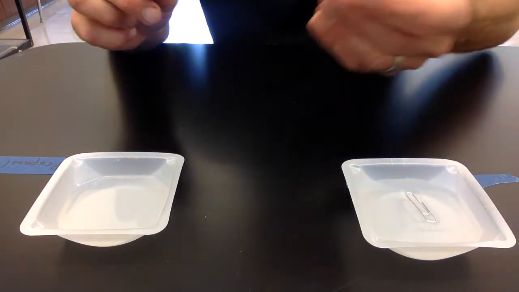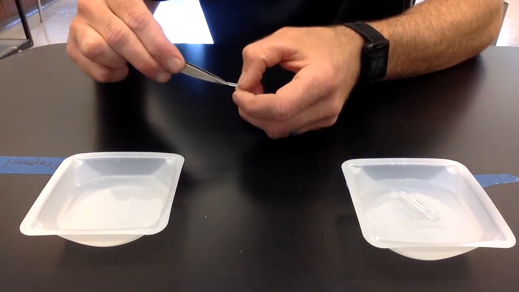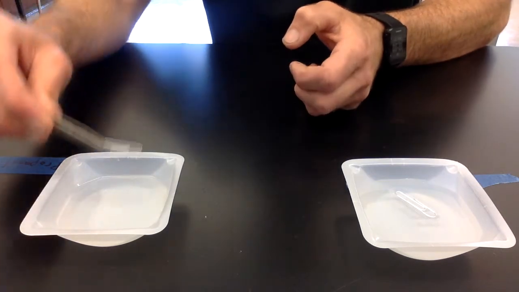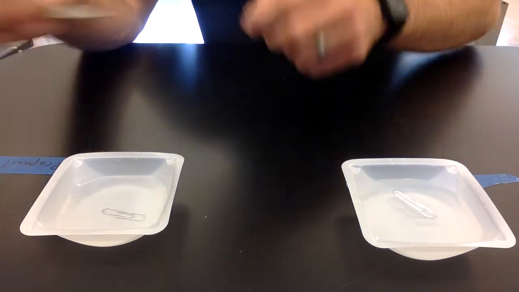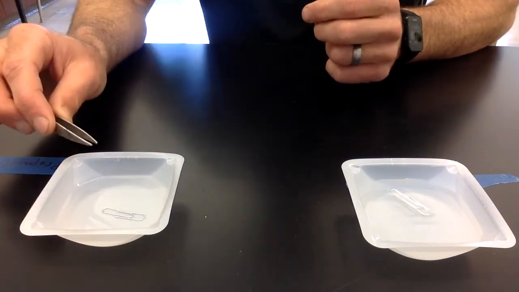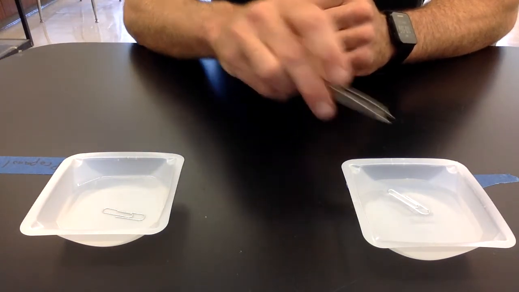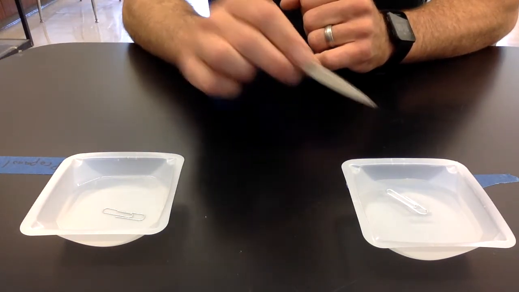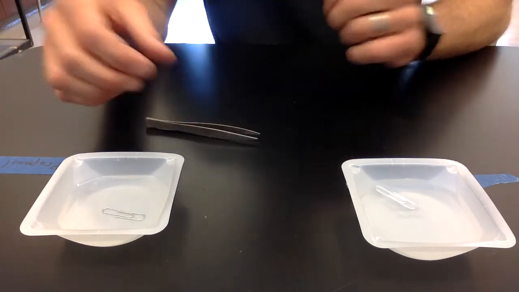So I set the paper clip on the water and it is floating on the surface of the water. I'm going to do the same thing with the second paper clip. I'm going to do this one on a different substance. It's called 2-propanol. So that one, the paper clip dropped to the bottom. I did the same thing. I tried to gently place it on the surface and it sunk to the bottom. So in the water, the paper clip is floating on the surface, and in the 2-propanol, it sank to the bottom. All right, let's move on to the next activity.